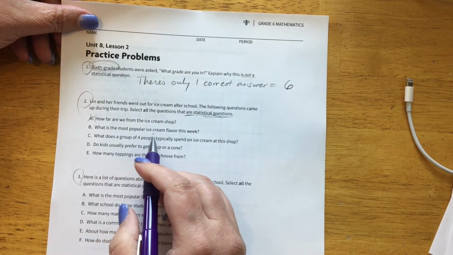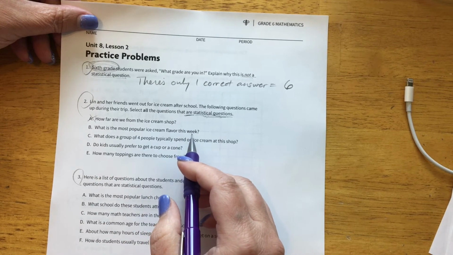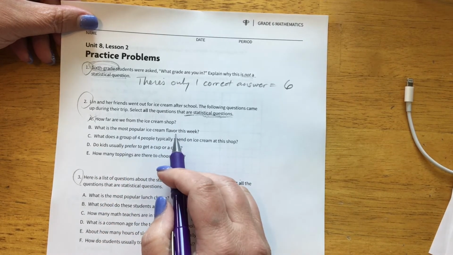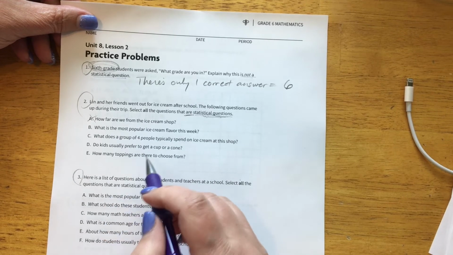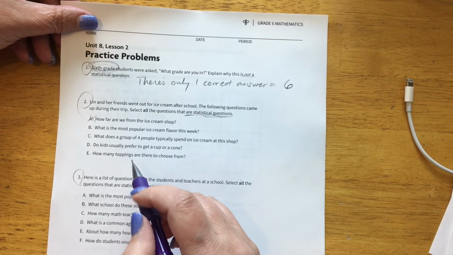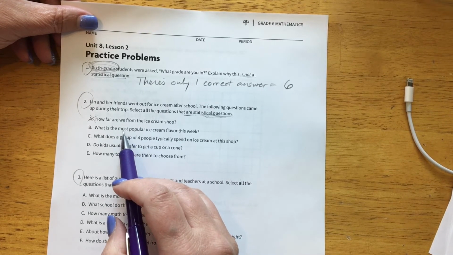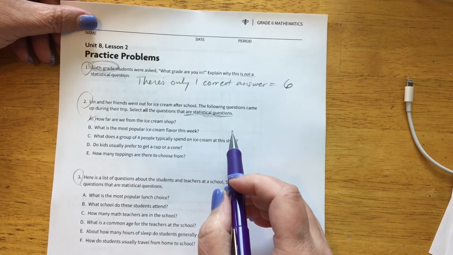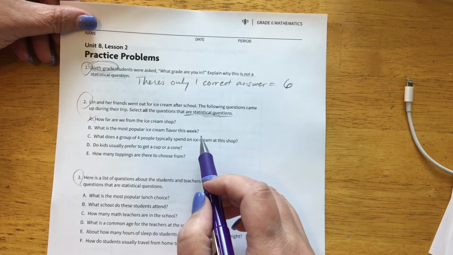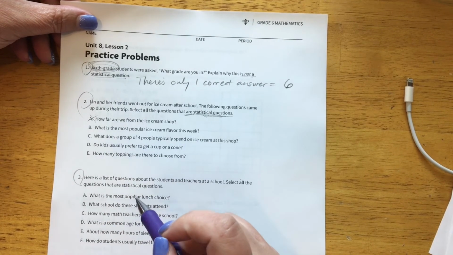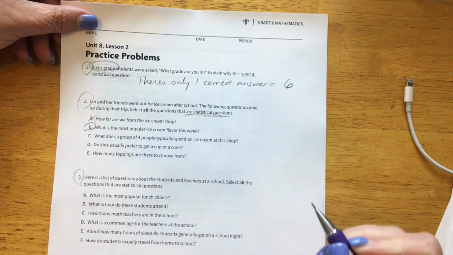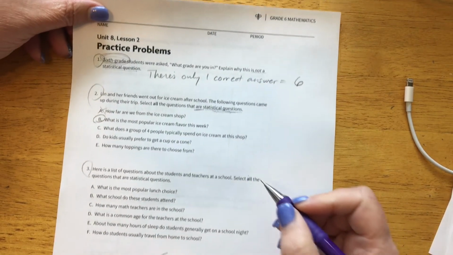What is the most popular flavor this week? Well, if you asked everybody their favorite ice cream flavor, are they going to give you a variety of answers? Yeah, I think so. In order to figure out the most popular, you'd have to ask everybody what their favorite is, right? And then looking at those, you can find the most popular. But yeah, I think that's statistical. That's a great survey, isn't it?